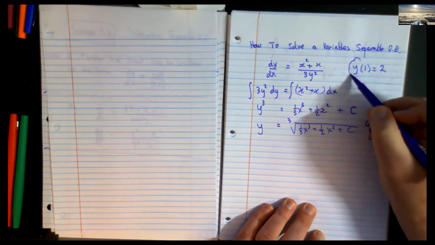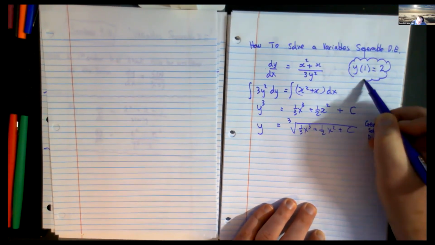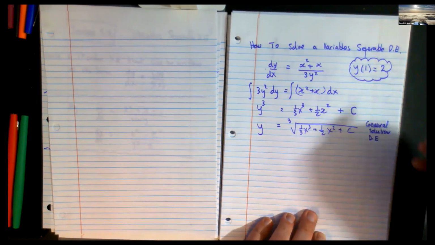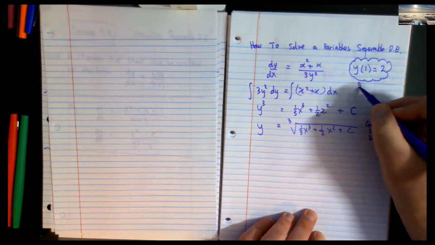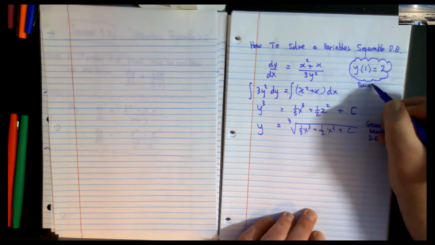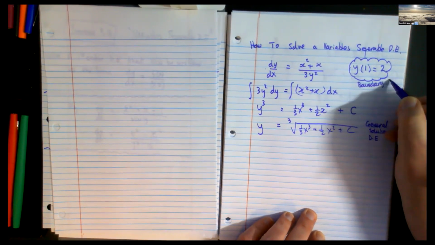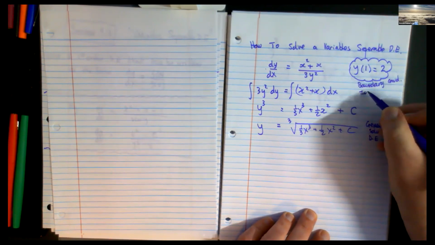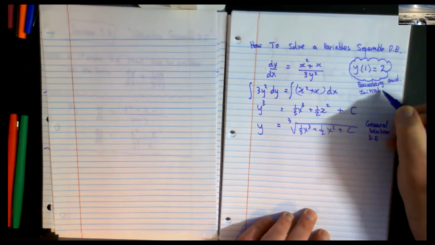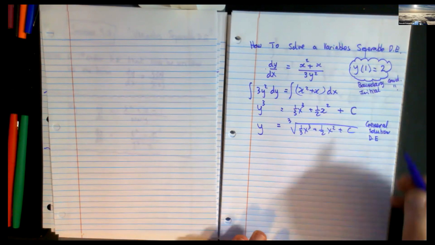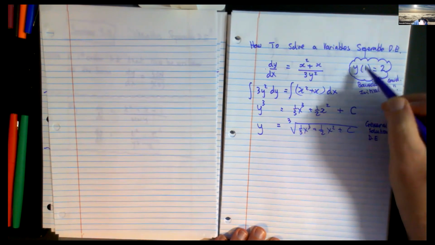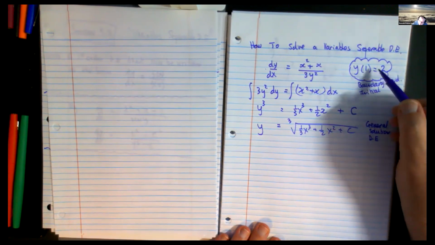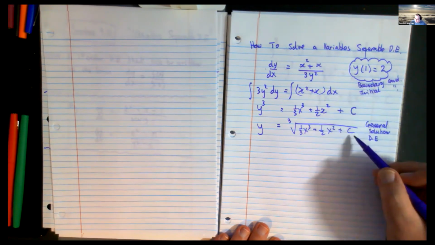In some of the later questions, they add that in. Now, this has got a name to remind you what they were called. It's called a boundary condition. It's also called an initial condition as well. That's another name for it. Suppose this question had that. This has one job and one job only. Isn't its job to tell you what C is?